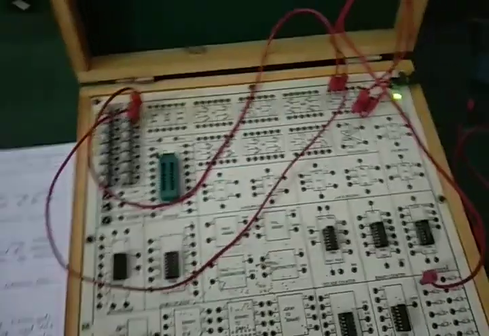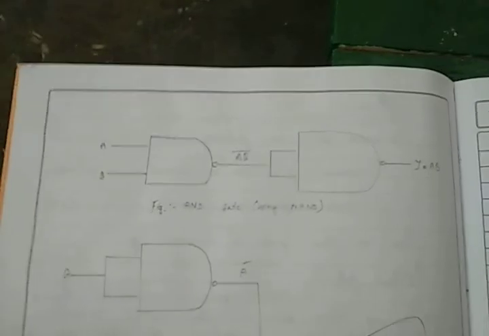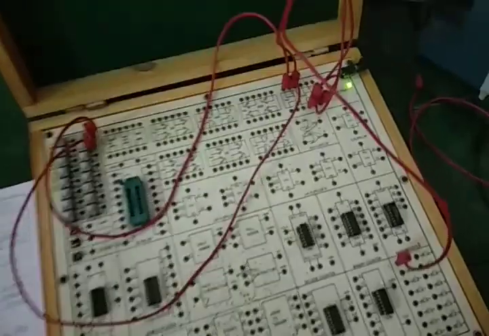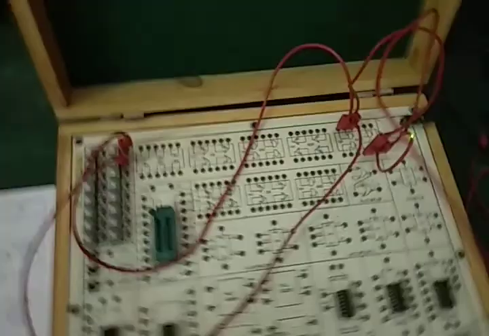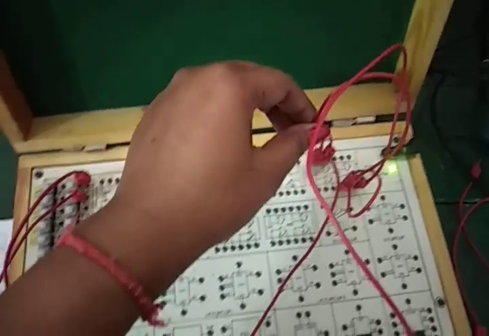Secondly, we will try for realization of AND gate by using NAND gate. So this is the block diagram. From the diagram we can see that we need 2 NAND gates for realization of an AND gate. The output of AND gate is y equal to a into b. That means if one of the inputs is 0, then we are getting a 0 output. According to this circuit diagram, we are doing the connection. Two inputs are given to the NAND gate, and the output of the NAND gate is given to another NAND gate, and from the second NAND gate we are connected to the final output, that is LED.